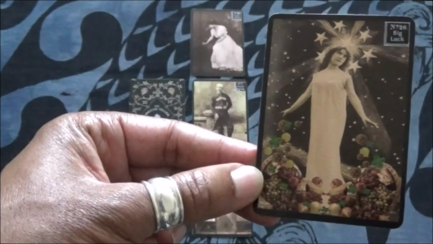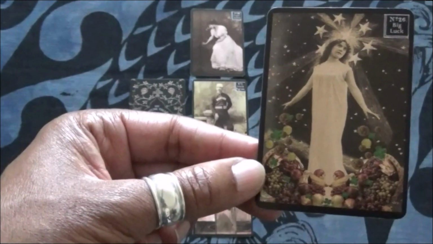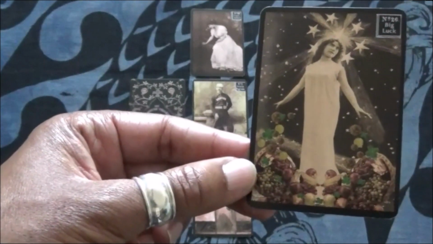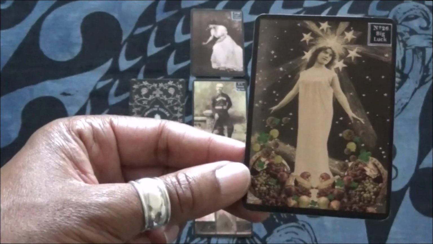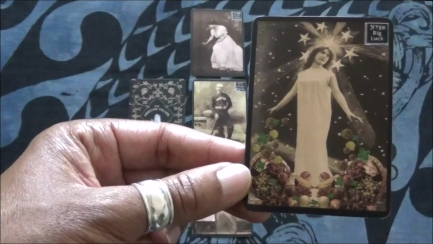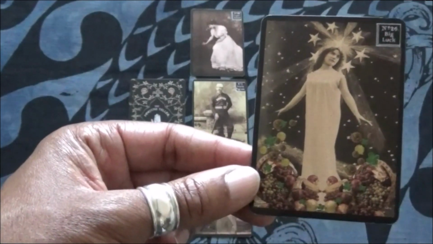If we look at the image, we have Fortuna standing there, and she's surrounded by a cornucopia with fruit on each side of her. And that represents something that's bearing fruit, something that is fruitful, that kind of thing. So, this is a fantastic card. So this is what's behind it.